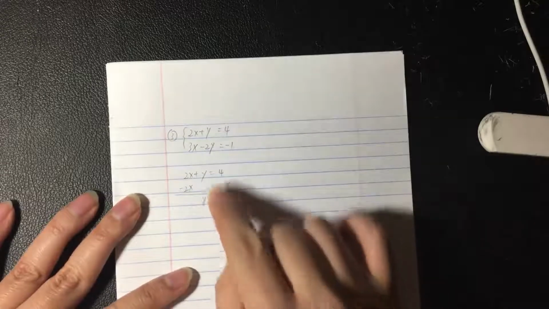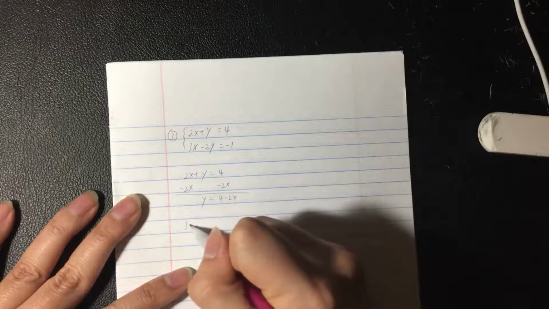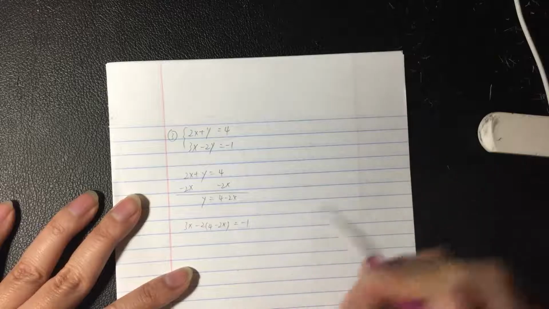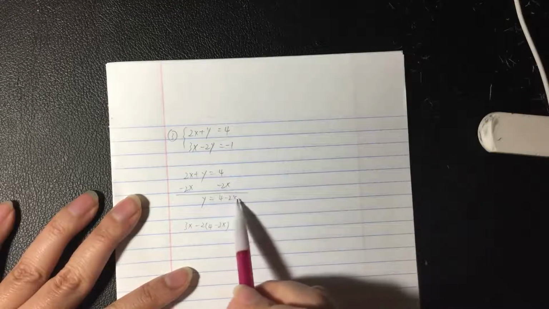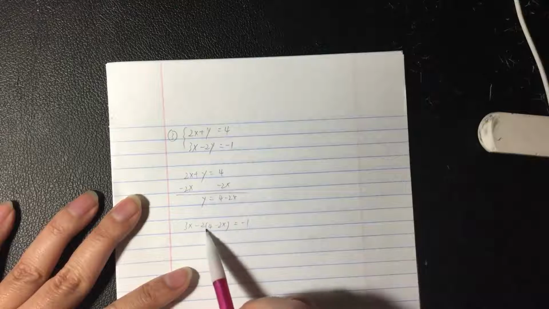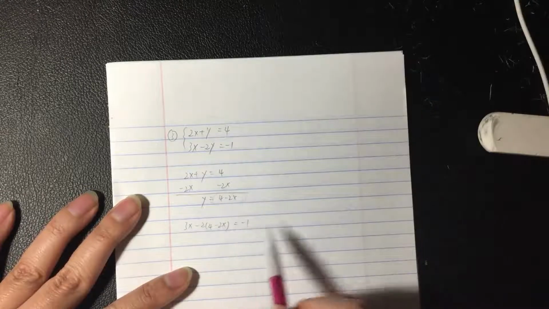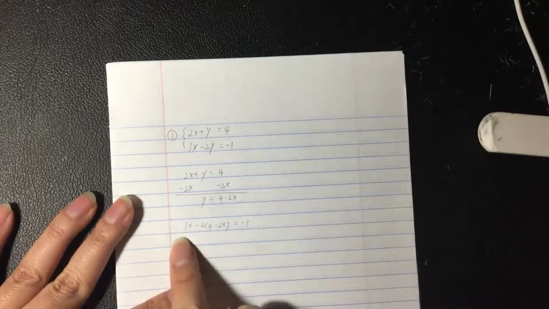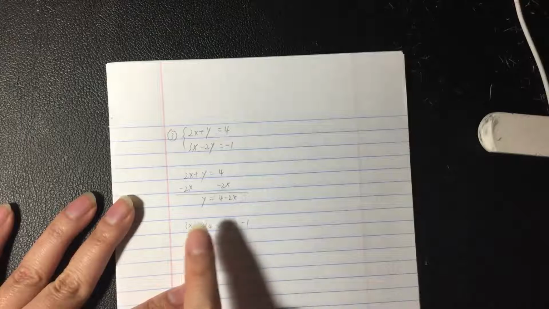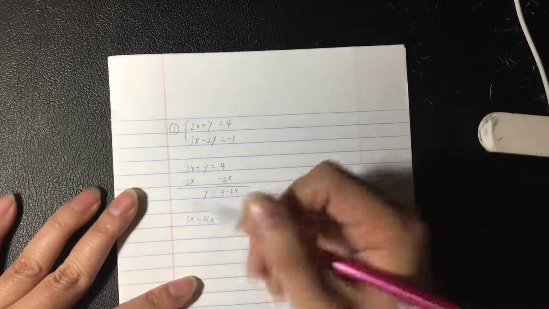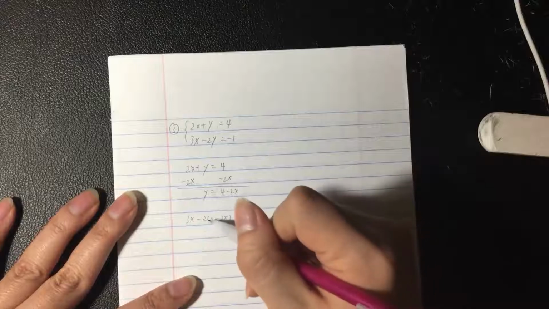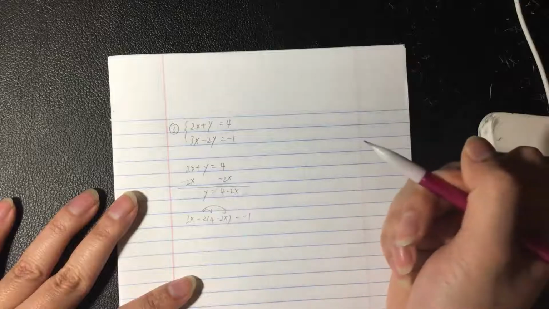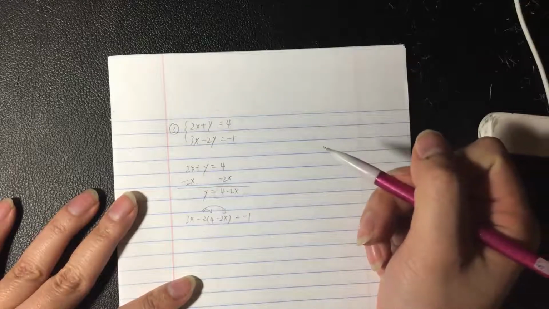If I substitute y into the second equation, I have 3x minus 2 times y. y is 4 minus 2x. If I substitute 4 minus 2x for y, I have 3x minus 2 times 4 minus 2x equals negative 1. Then this equation only has one unknown, which is x. I can solve this equation for x. When there's parentheses, distribute the number in front of the parentheses first.